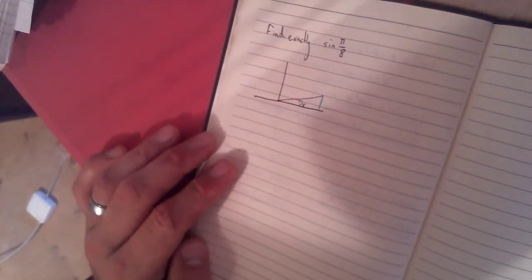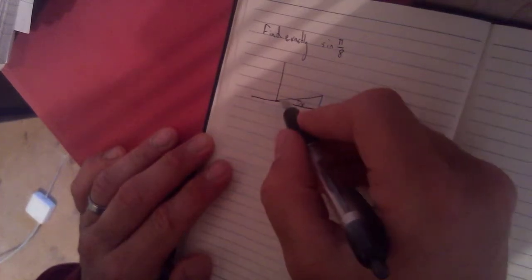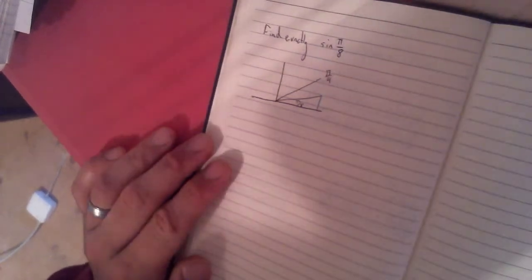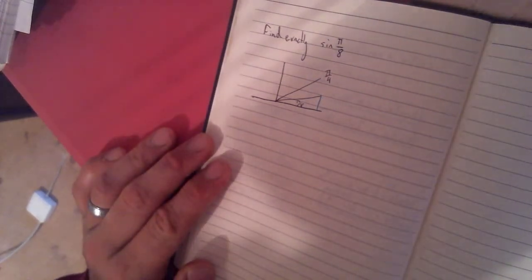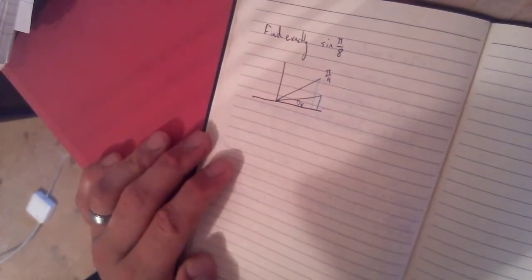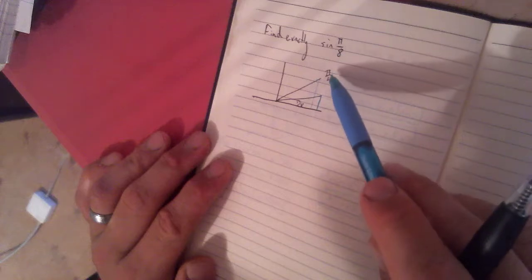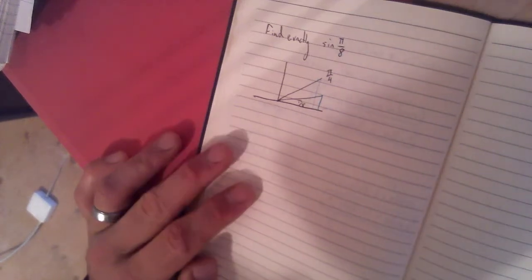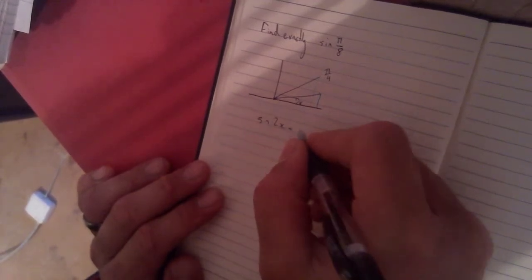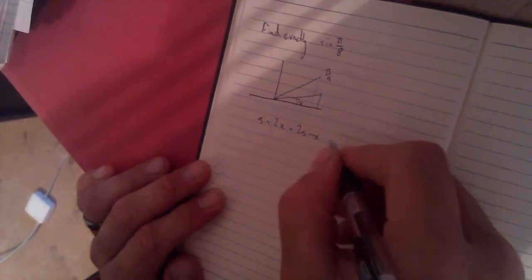Now, wait a second. Pi by 8. If I just had two of these angles, I think I would come up with pi by 4. Which means there's probably a connection to my double angle formulas here. Now, if I wanted to know sine of pi by 8, I would need to know, oh, geez. Well, I suppose I could start with the sine double angle formula. So sine of 2x is equal to 2 sine x cosine x.